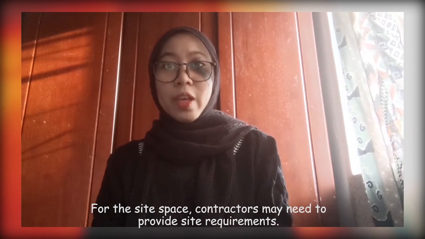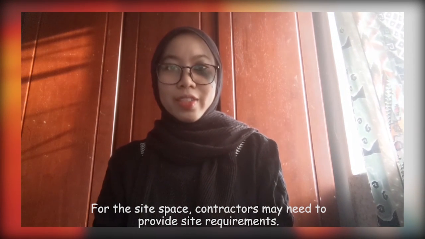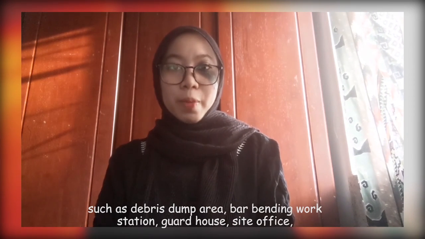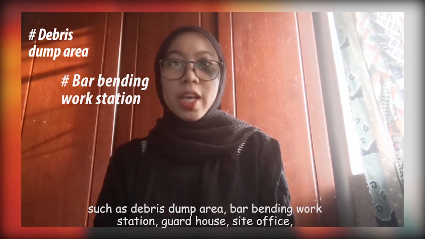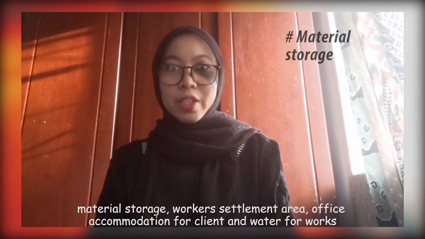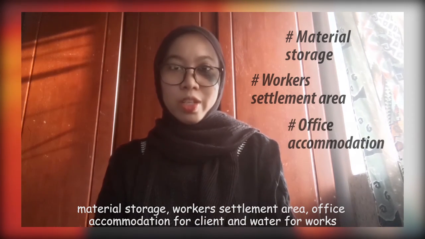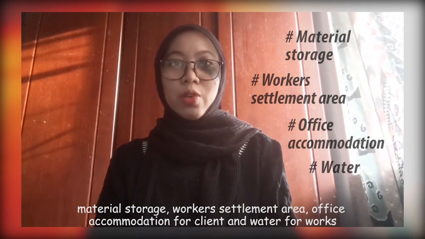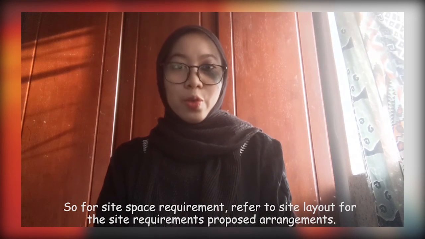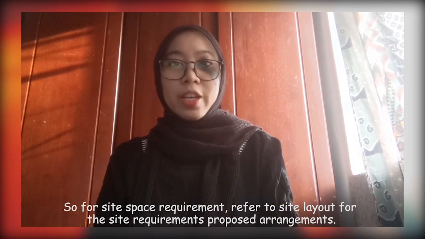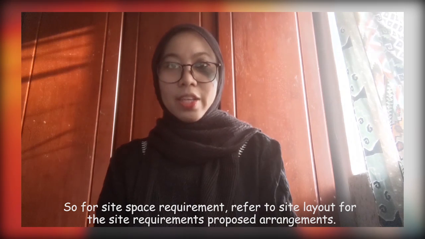For the site space, the contractor may need to provide site equipment such as fabric dump area, bar bending workstation, cut house, site office, material storage, workers settlement area, office accommodation for client, water for the works, and so on. For the site space requirements, refer to the site layout for the site requirement purpose arrangement.